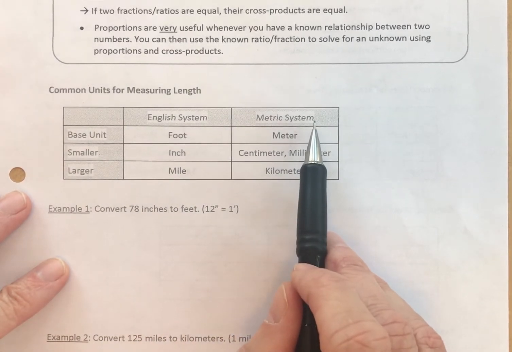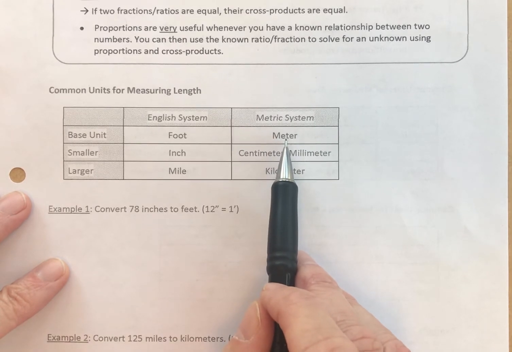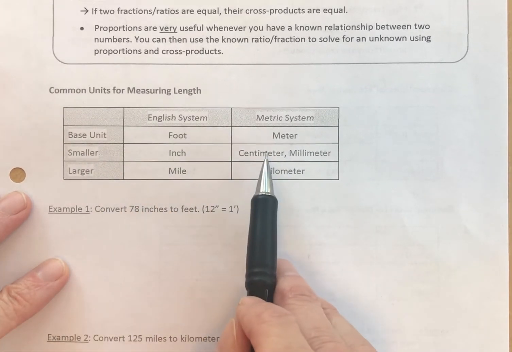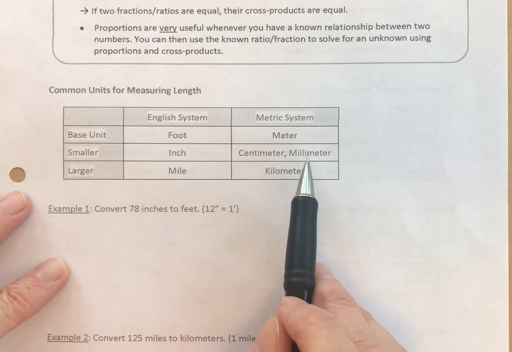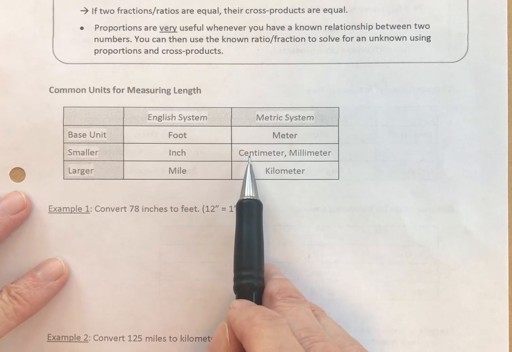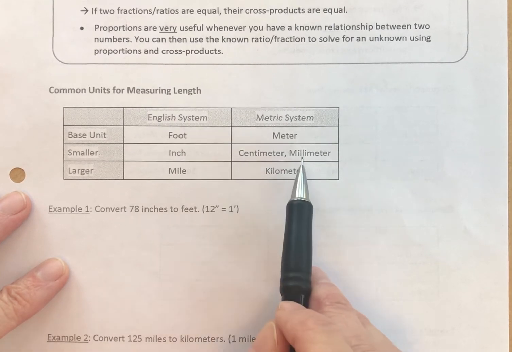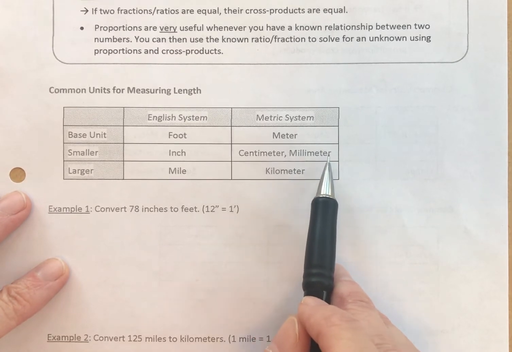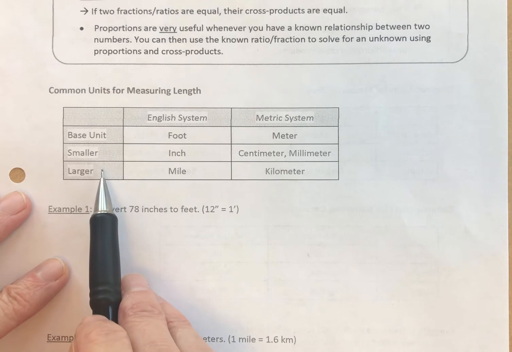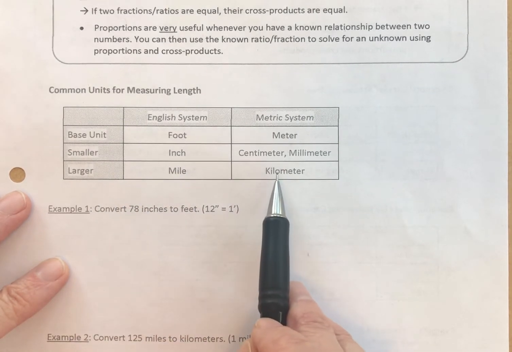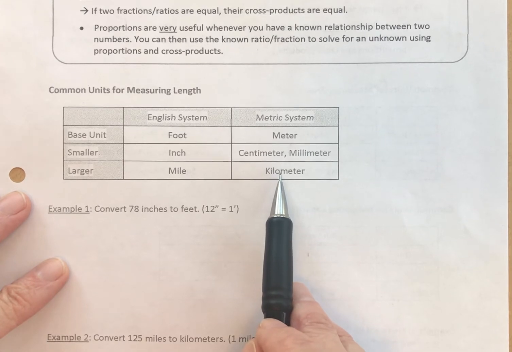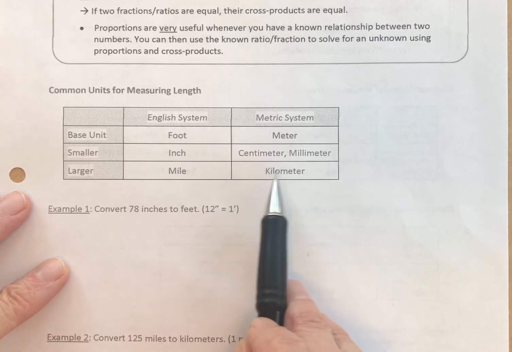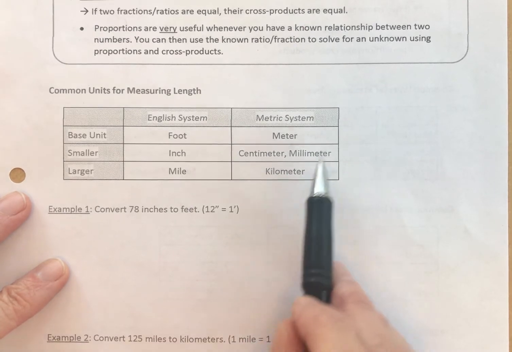In the metric system, well, their base unit is the meter. And if you want to go smaller, you either choose centimeters, or for really tiny, millimeters. Centi, of course, means hundredth, 1/100th of a meter. And milli is a prefix for thousandth, so 1,000th of a meter. And if you want to go large, again, like distances, we go to kilometers, and their prefix kilo is 1,000, so times 1,000. So a kilometer is 1,000 meters. So just some base units.